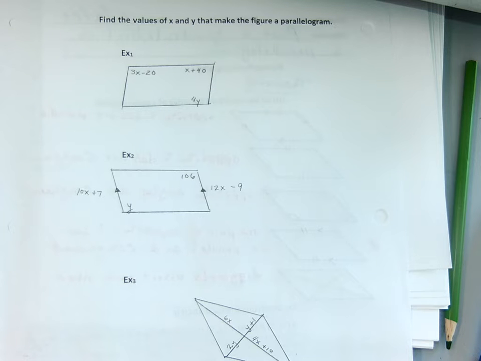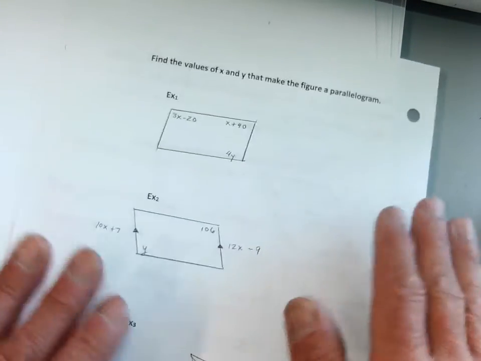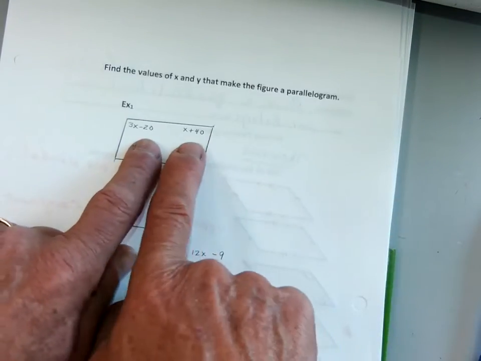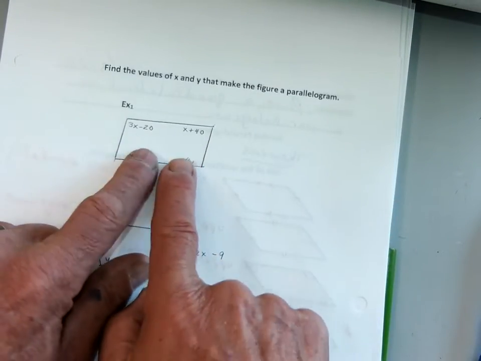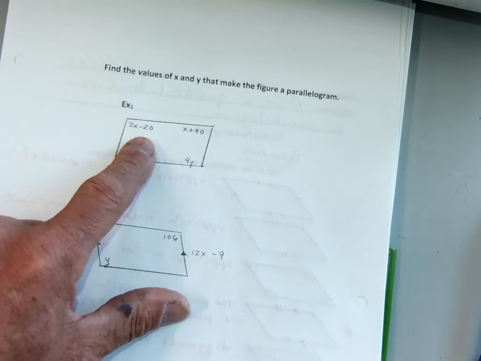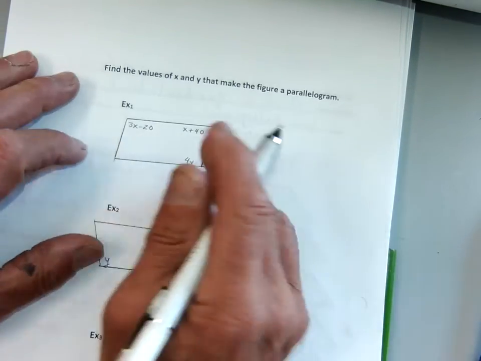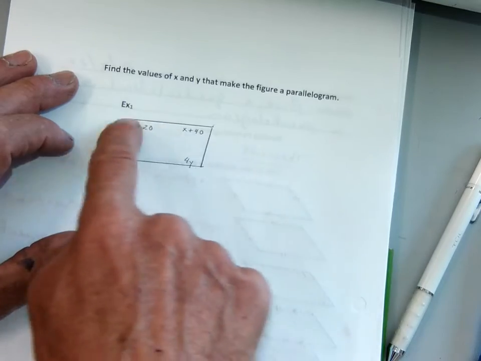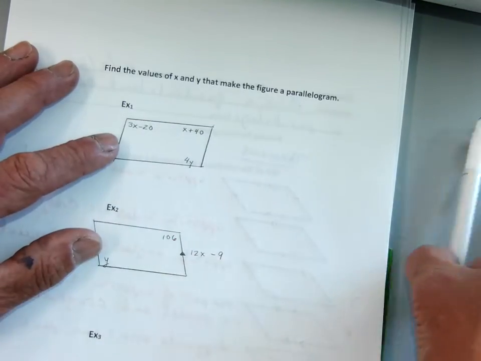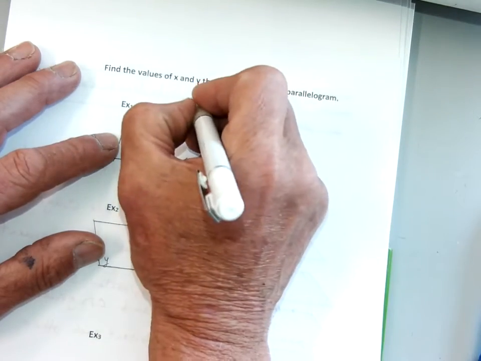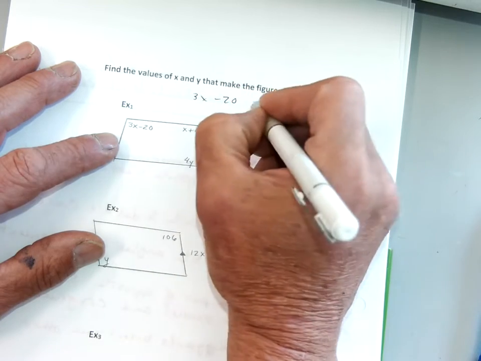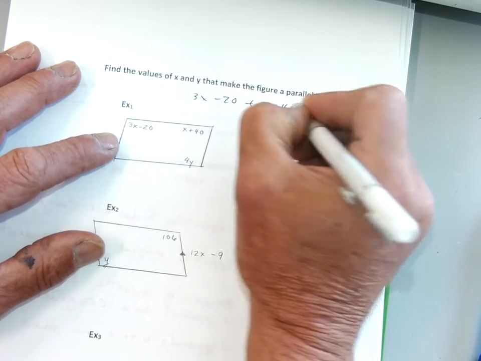All right, let's take a look at example 1. If it's a parallelogram, what values of x would make this a parallelogram? So what I want to do is find the value of x that makes it a parallelogram. I know these two angles are probably going to have to be supplementary. So the first thing I'm going to do is say 3x minus 20 plus x plus 40 equals 180.